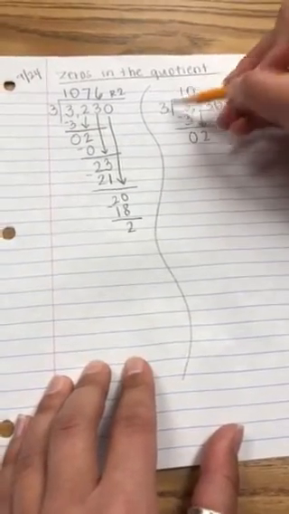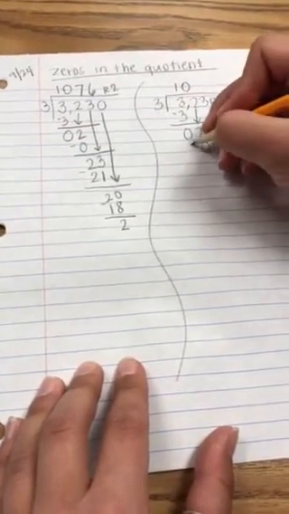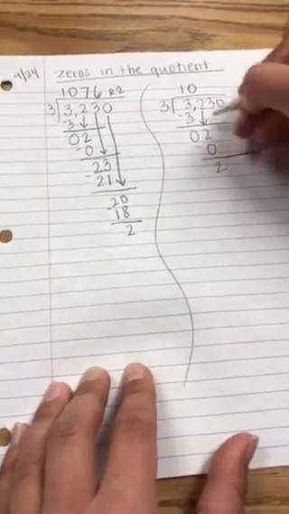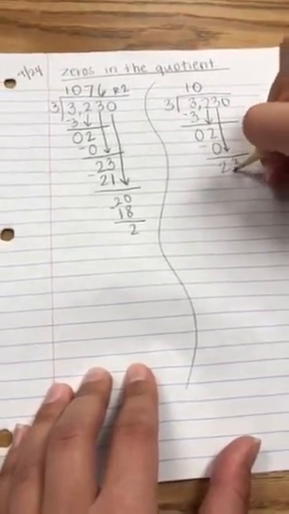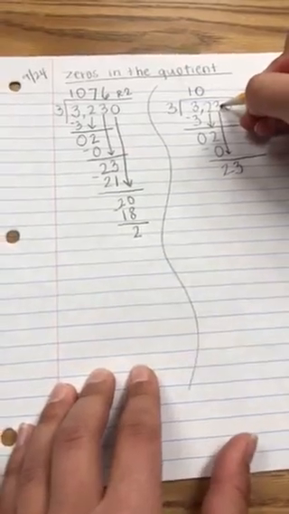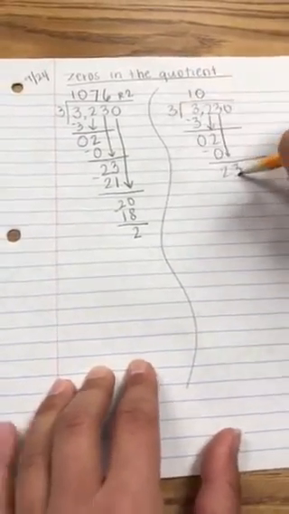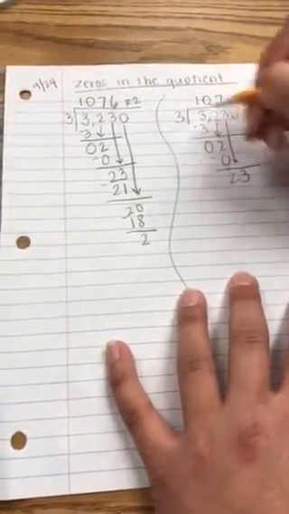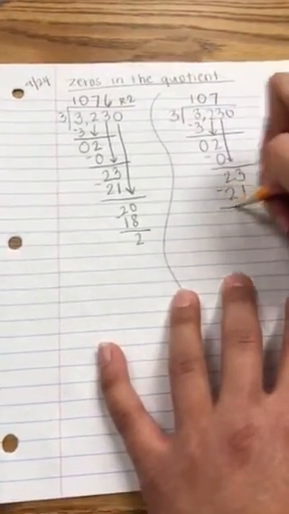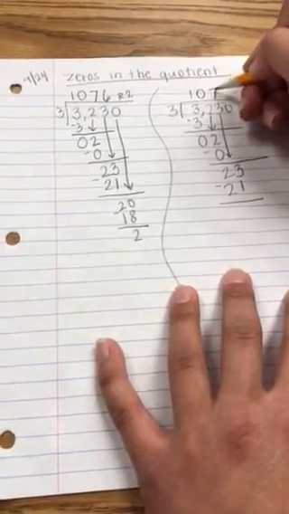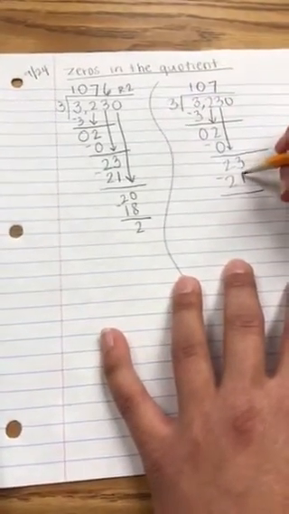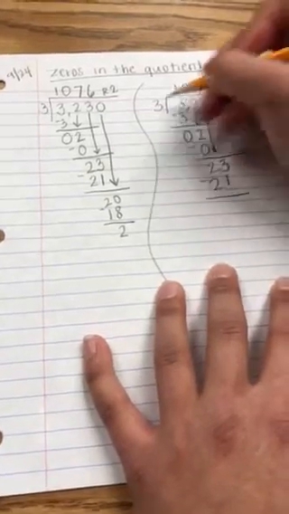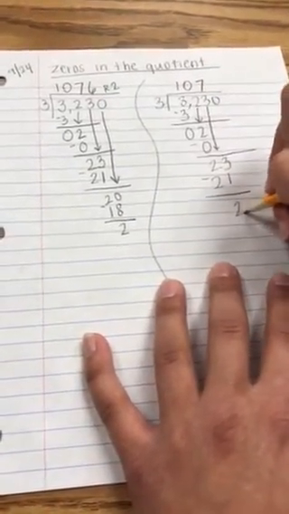Well, then 0 times 3, I know anything times 0 is 0. 2 minus 0 is 2. Bring down my 3 that's next in here in my dividend. 3 can go into 23 now 7 times because 7 times 3 is 21. I know this wouldn't be 8 because 8 times 3 would be 24 and that would be too big. It has to be under 23. So 7 times 3 is 21.